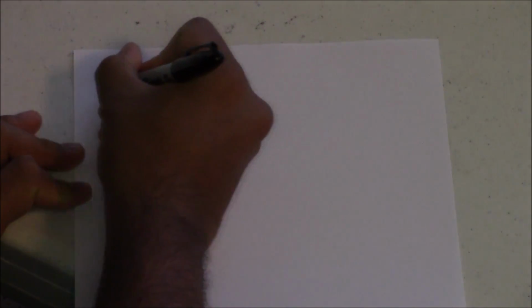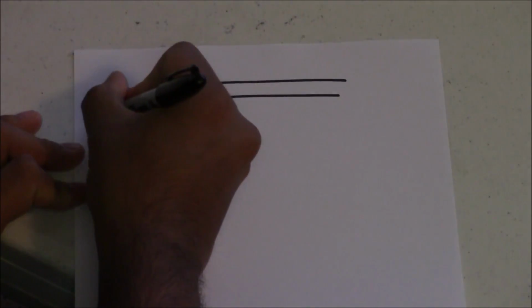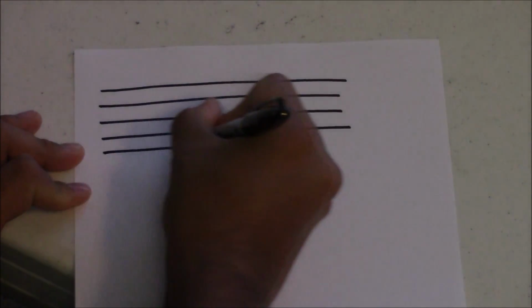You will see that 2 time signatures can also be written with symbols. This is because these time signatures are very common in music. So give me a second to draw a staff out here. Okay.